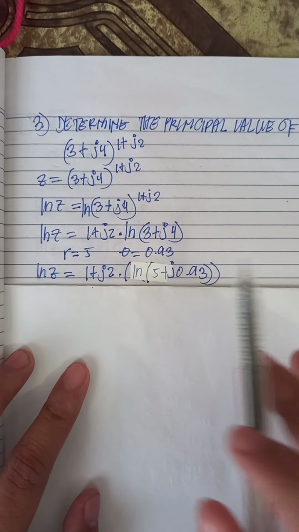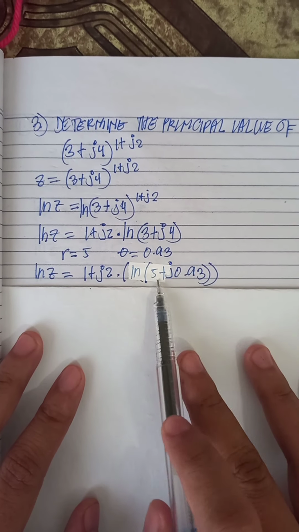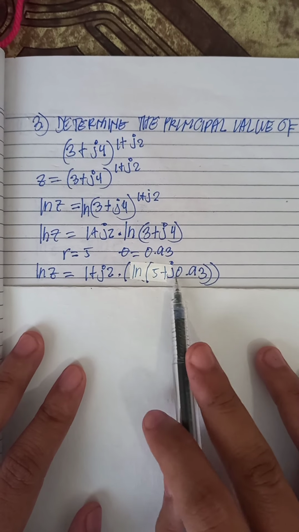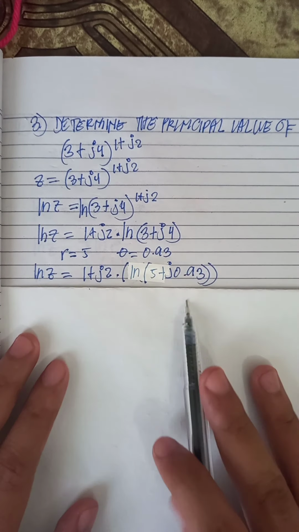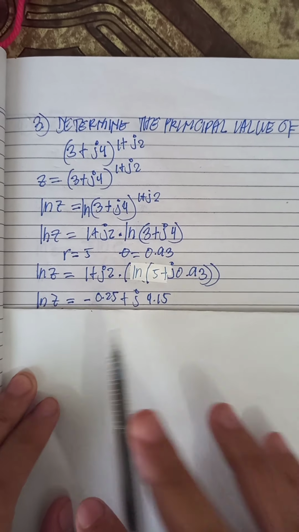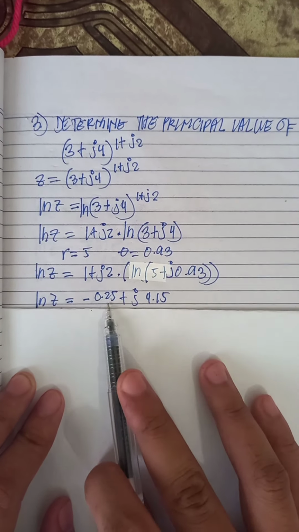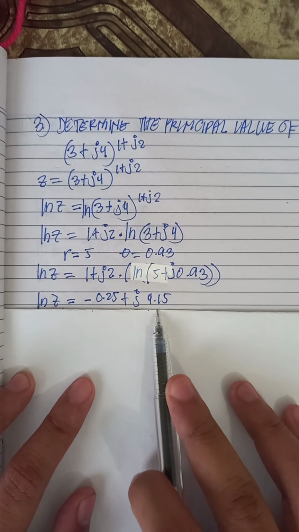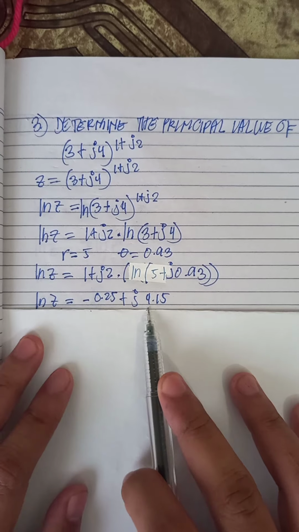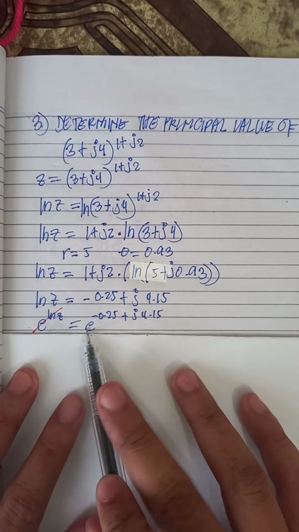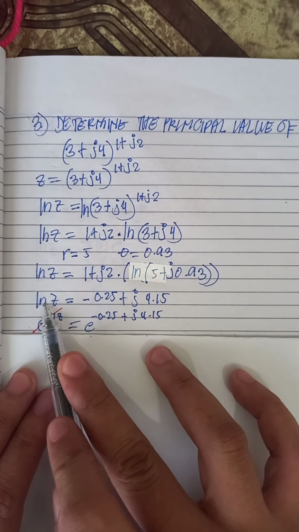So next step is we have to form it into rectangular form, and then we have to get the value of this using a calculator, and the value of this is negative 0.25 + j4.15. Next step is we have to perform the Euler's rule, which is we can cancel the ln.